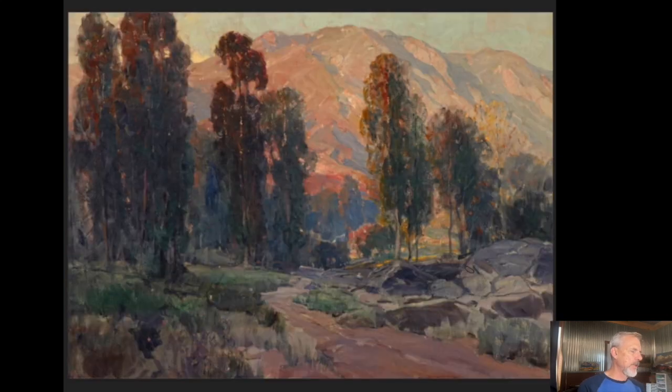So let's go to another Hanson Puthoff painting. Now this one throws a little bit of a wrench in things, in that the foreground now is in shadow and the background is getting the sunlight. So the foreground is a lot cooler than the background. So in this case, it's cooler up front, again, because of the cast shadow.